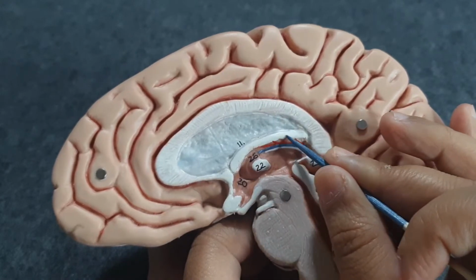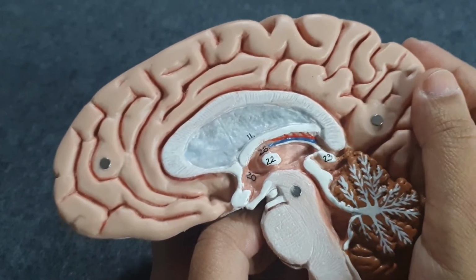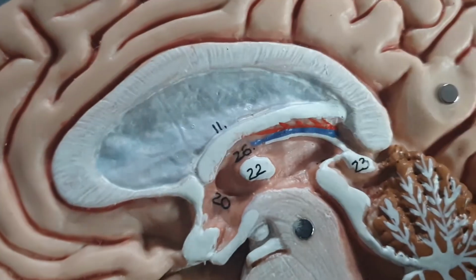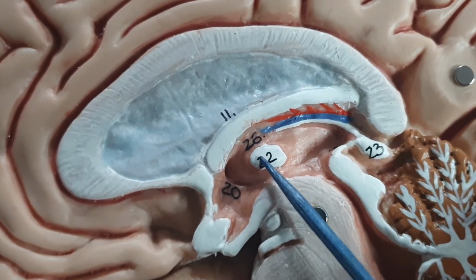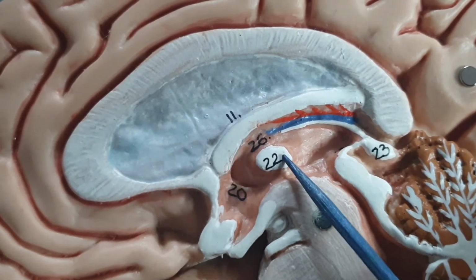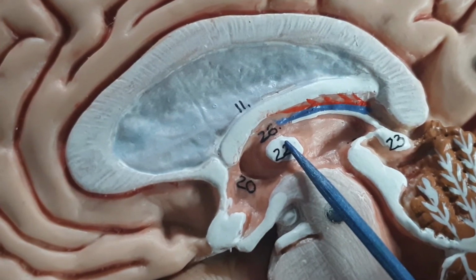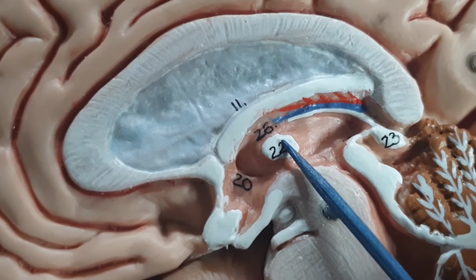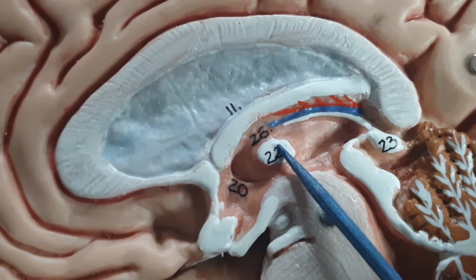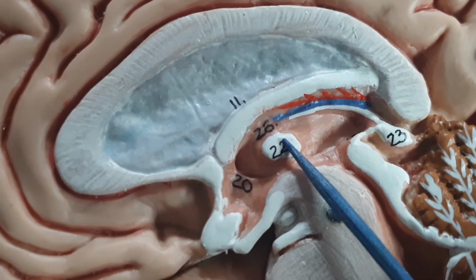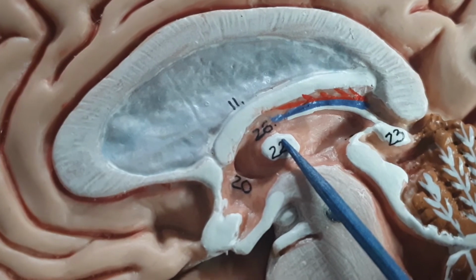This is the fornix, and inferior to that is your interthalamic adhesion, which is also called your intermediate mass or middle commissure that connects the left and right thalamus.